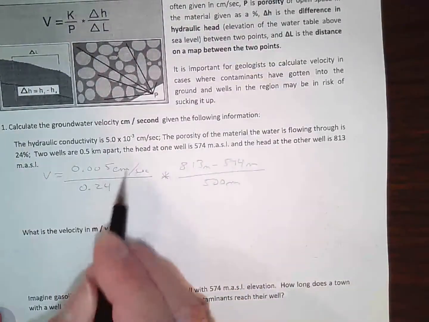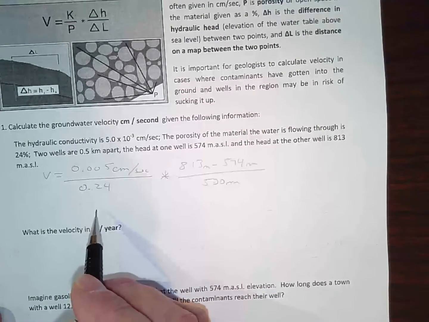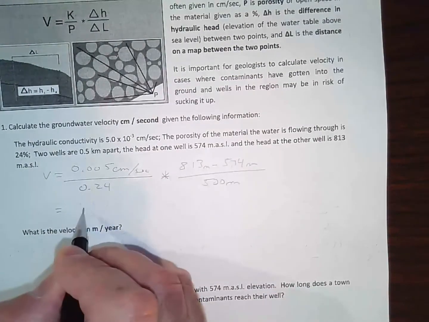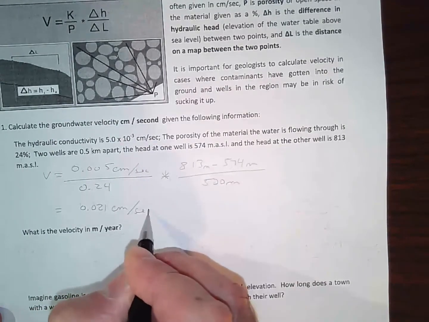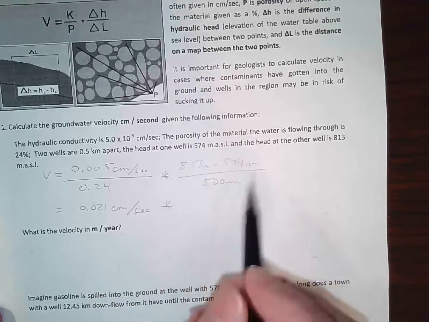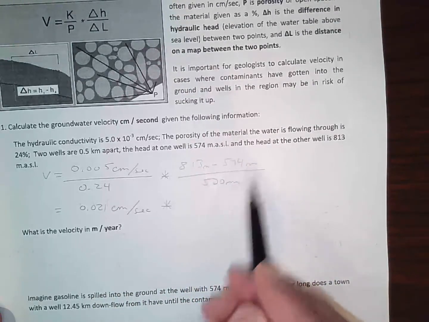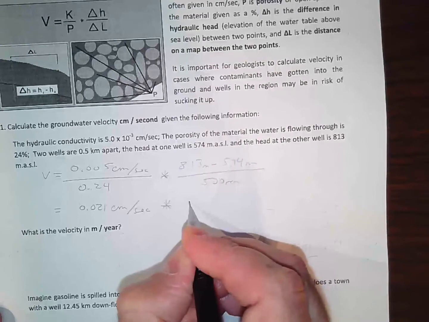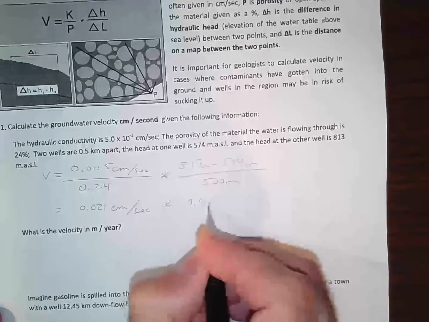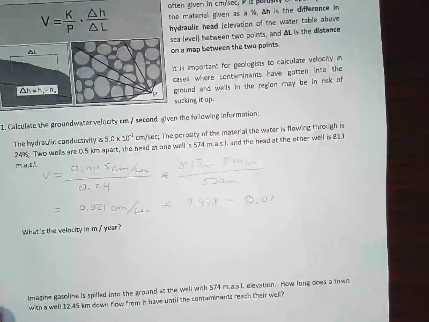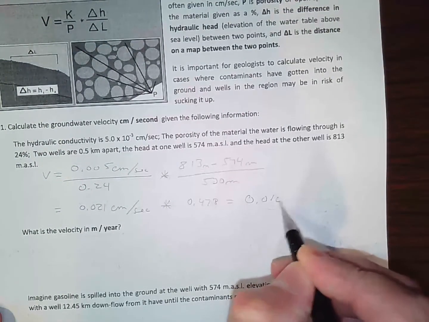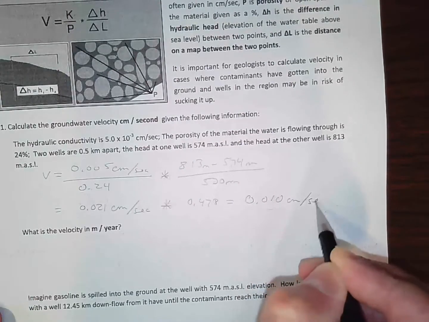Okay? Simplify this expression, dividing through, and we get velocity is equal to 0.021 centimeters per second times this term. Now meters are going to cancel here, and we're going to end up with a unitless value, 0.478, okay, is equal to 0.01 centimeters per second.